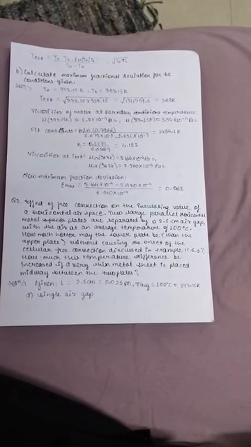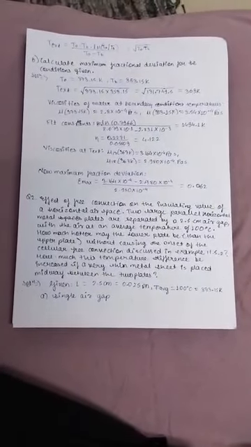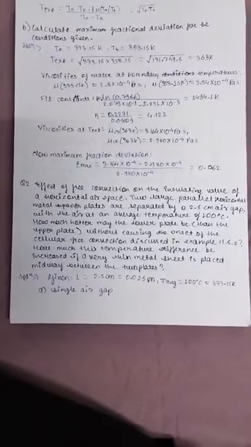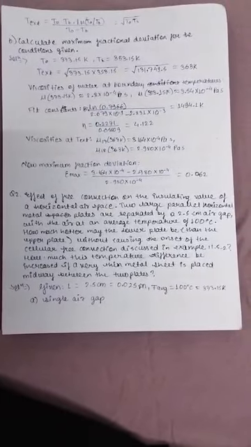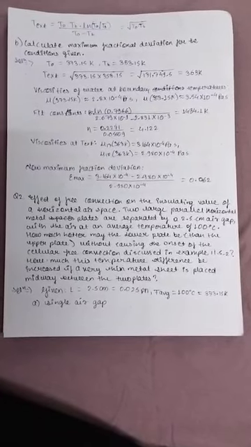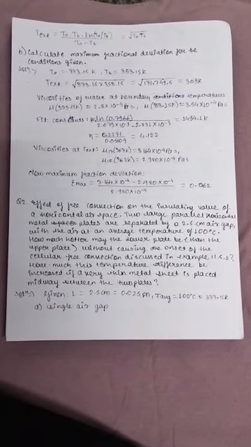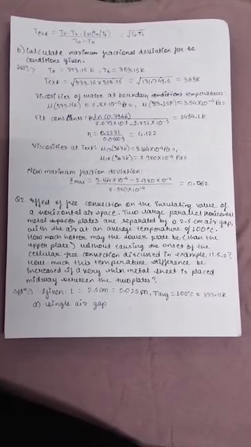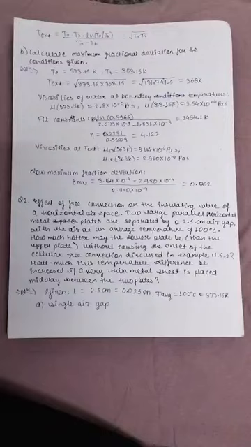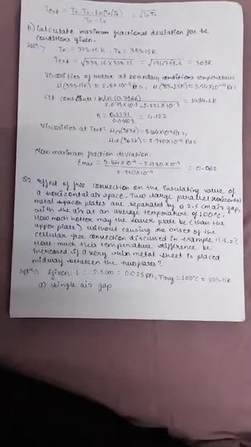Now the maximum fractional deviation. Epsilon max equals 3.164 times 10 to the minus 4 minus 2.980 times 10 to the minus 4, all divided by 2.980 times 10 to the minus 4, which equals 0.062.